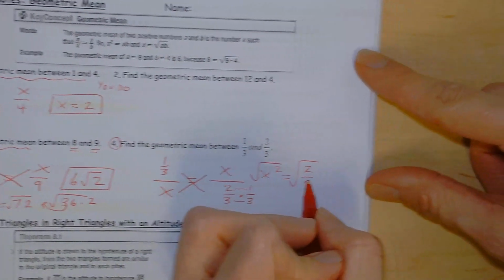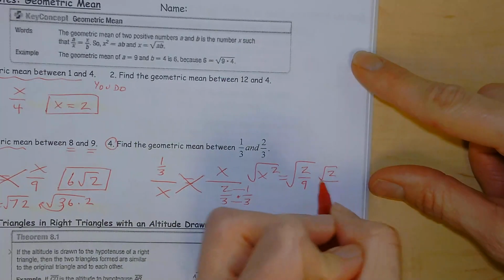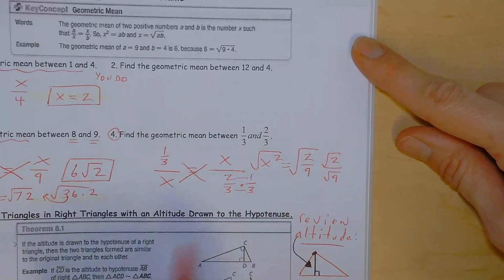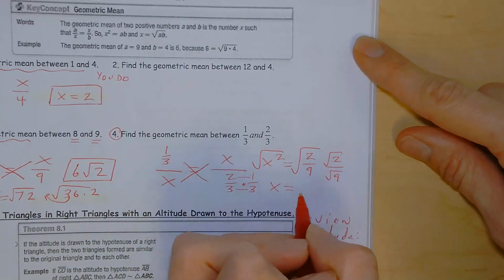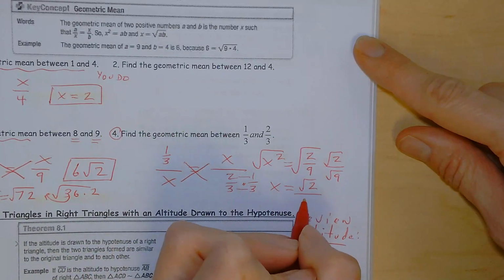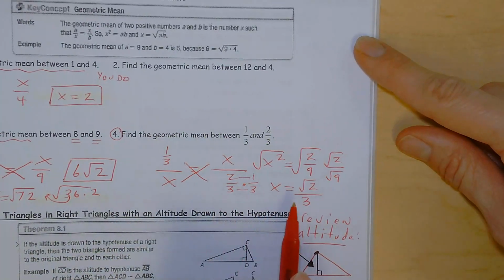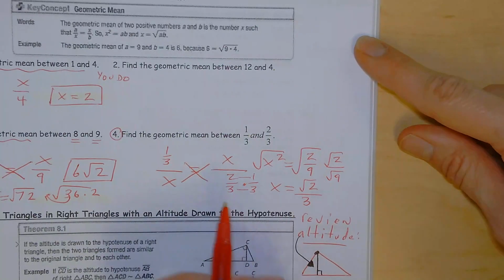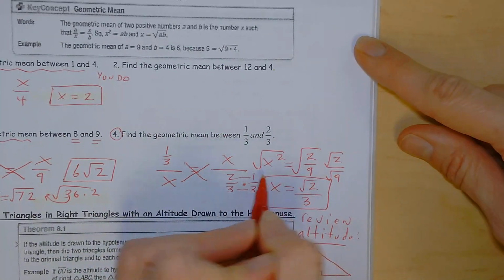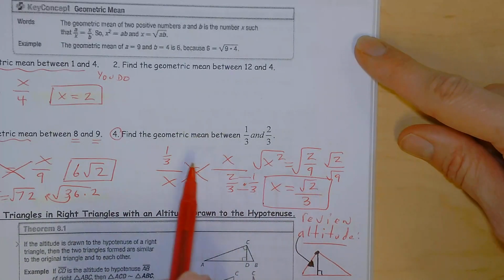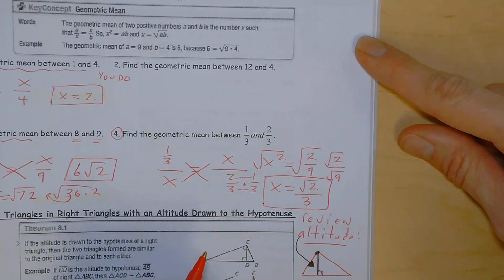And when you square root a fraction, you're actually going to split that square root into the top and the bottom. So now I look, and the square root of 2 is not a perfect square, and it can't be simplified. And the square root of 9 is, and that becomes 3. And as long as the denominator doesn't have a square root in it, then we are good. We don't have to worry about rationalizing or doing anything like that. So that is the geometric mean between 1/3 and 2/3.